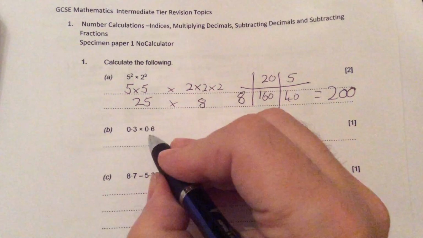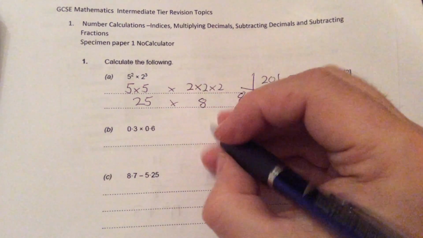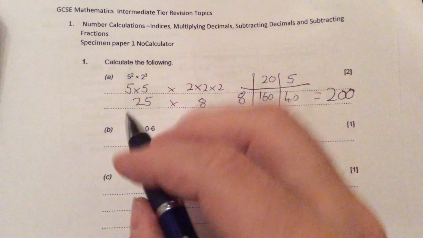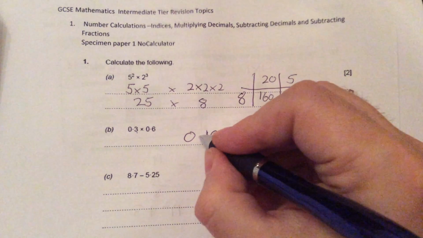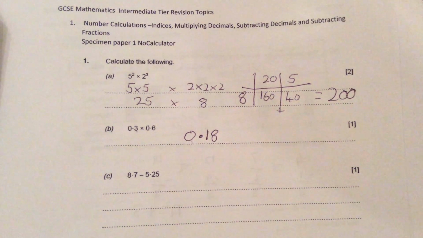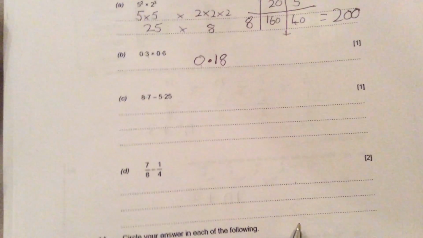Next one, 0.3 times 0.6. 3 times 6 is 18. So you have one number after the decimal point, and another one, so you've got two numbers after the decimal point. So it's 0.18.